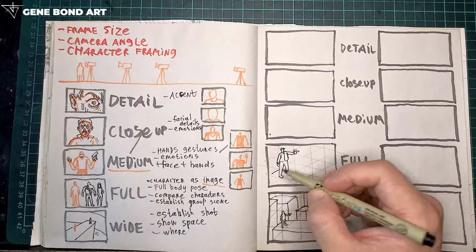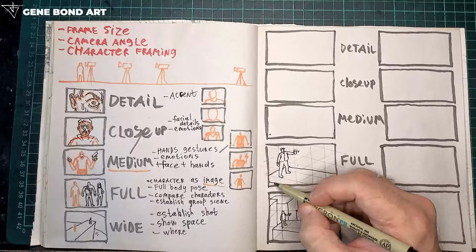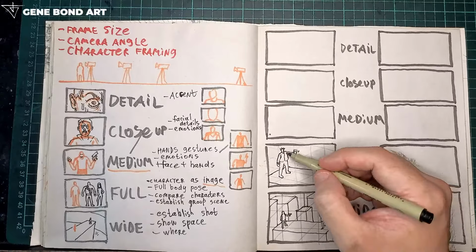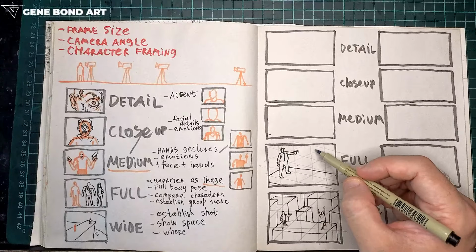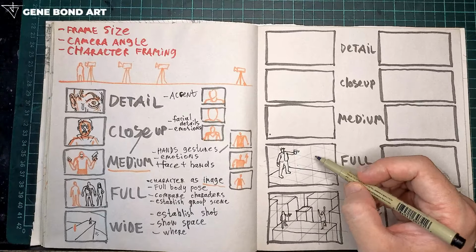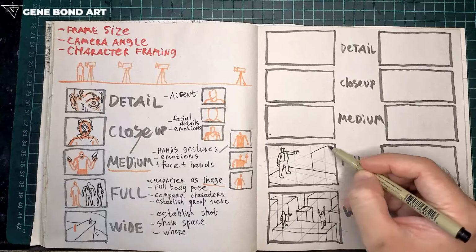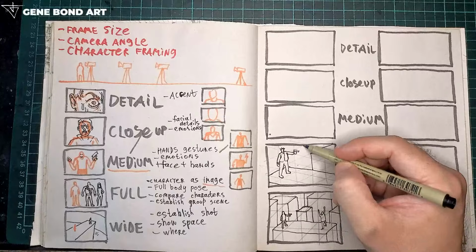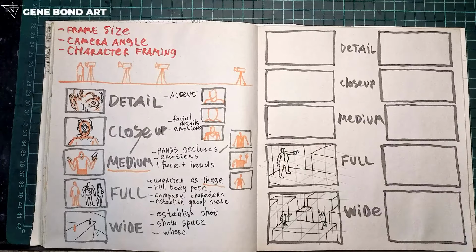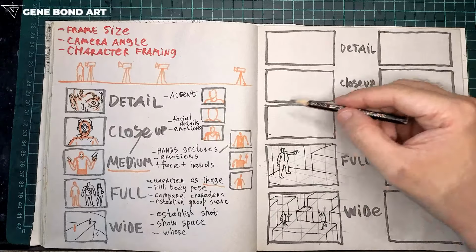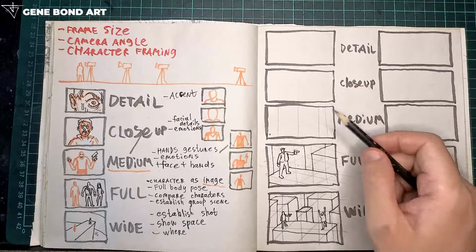So now focus on this character. So then we move closer.